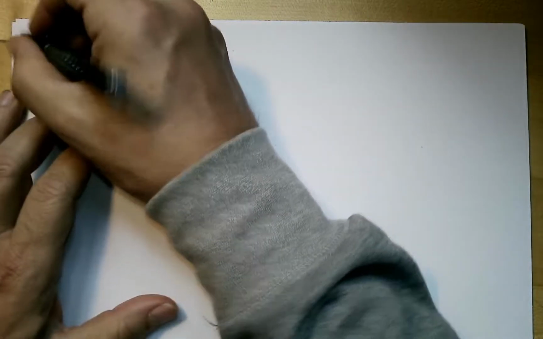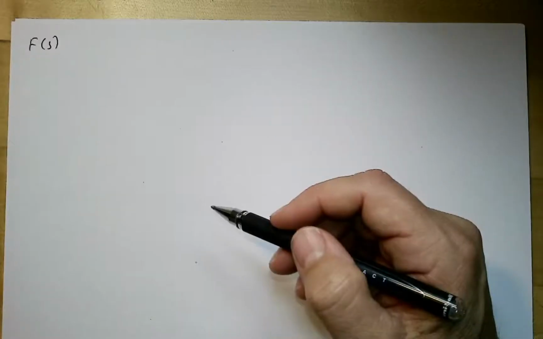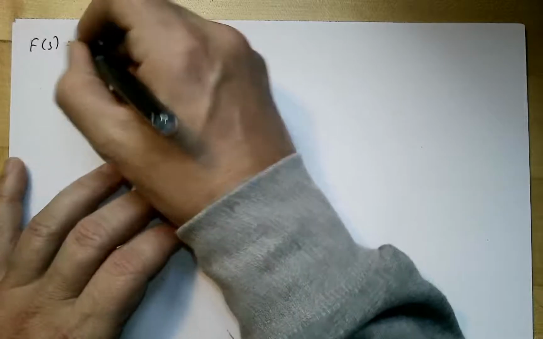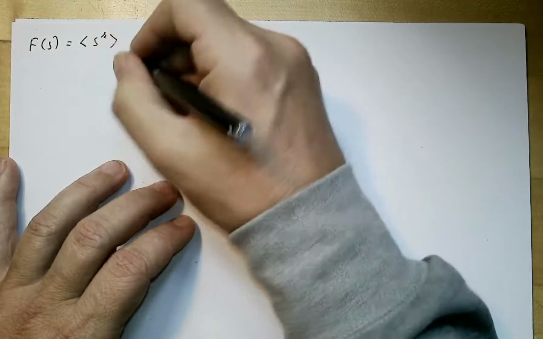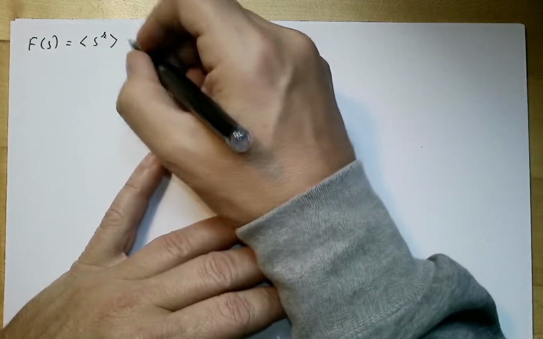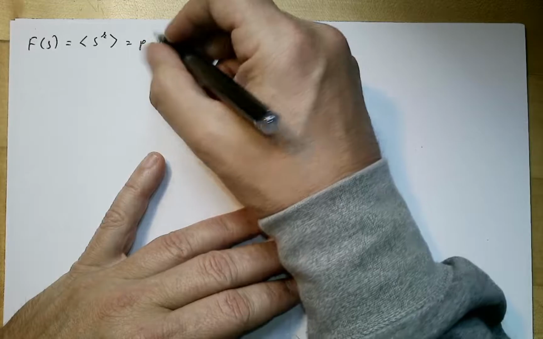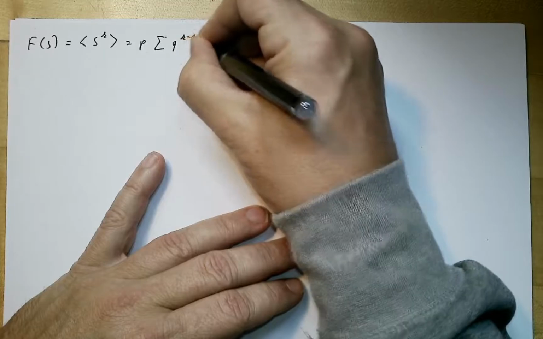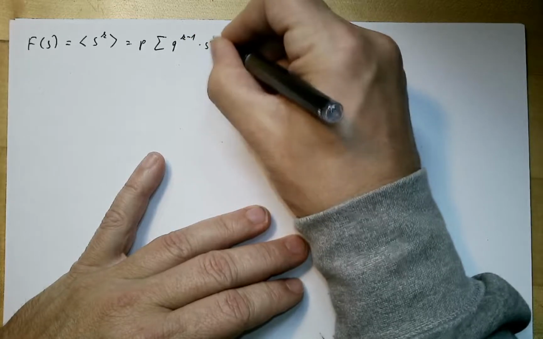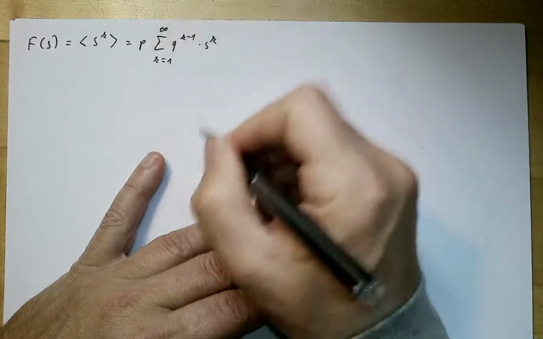We don't need so many tricks, so we want to calculate the generating function f of s. And this was the expectation value of s to the power k. So now for our distribution we can plug in the expectation value. With this factor p we can always take out, and then we have q to the k minus 1 times s to the power k, and we sum from k equal 1 to infinity.